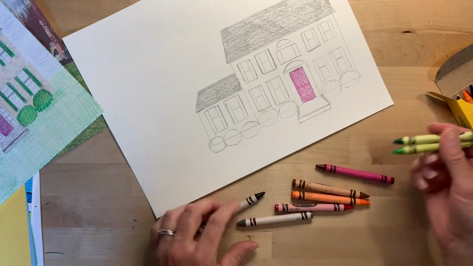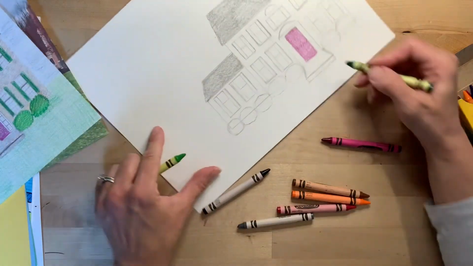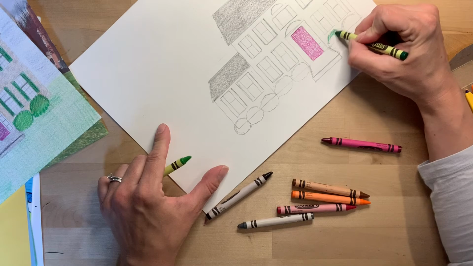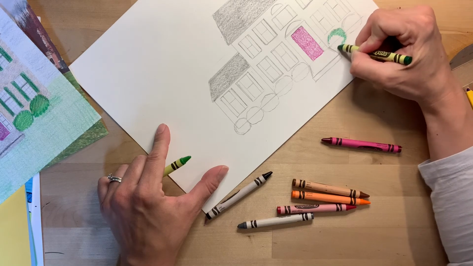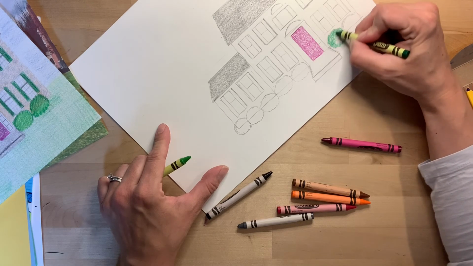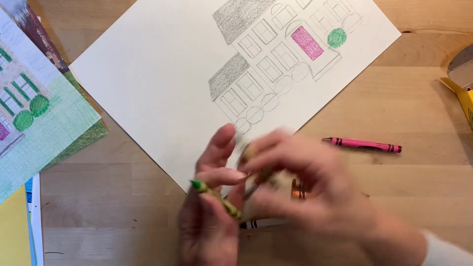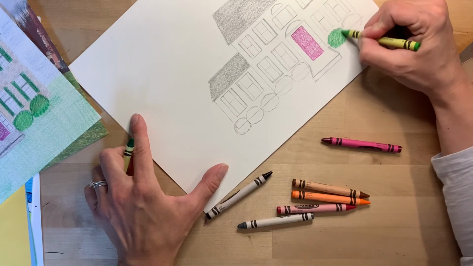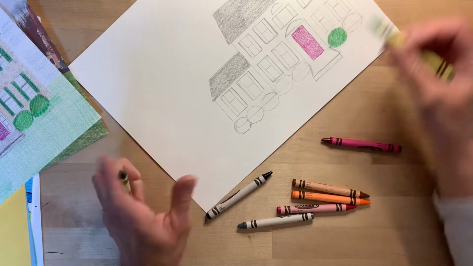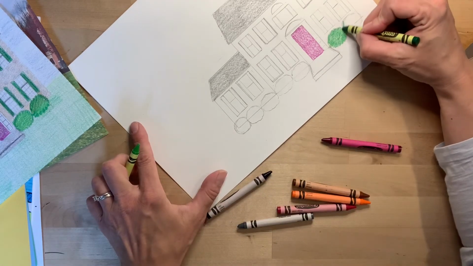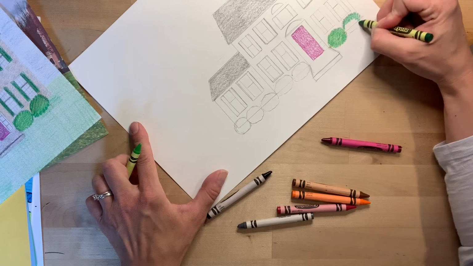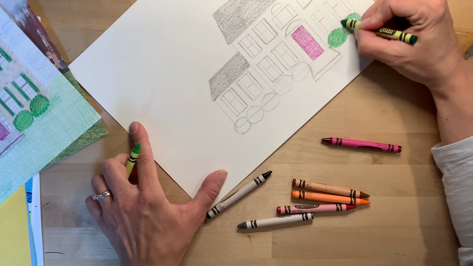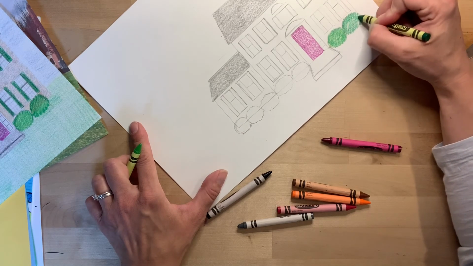For the bushes, probably your bushes are going to be green. So color those in. And I did it with a darker green and then I took a lighter green and just went over it to fill in the little spaces that I missed. And it makes them look a little more realistic and a little more ready for summer, which I'm sure we're all ready for summer.